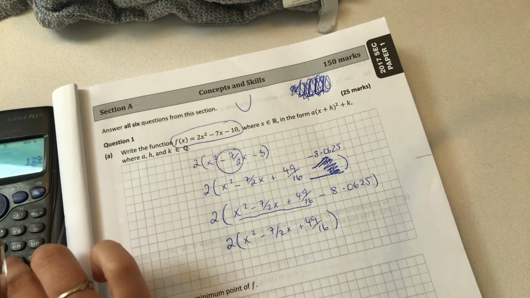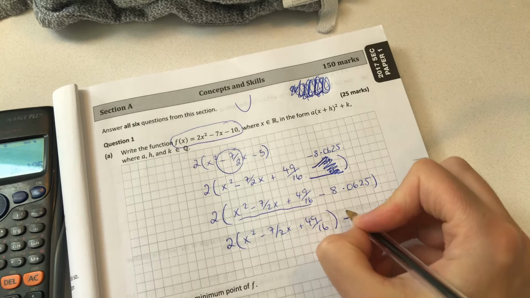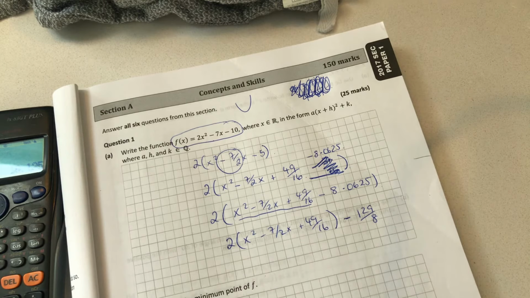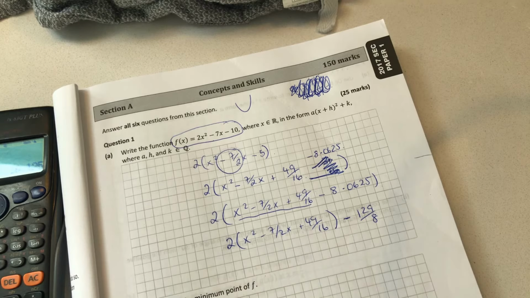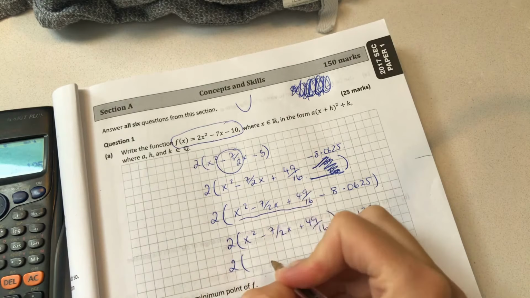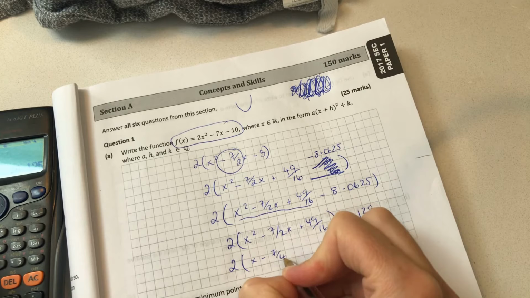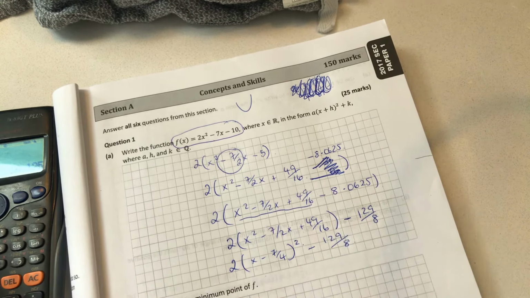gives me 129/8. Minus 129/8. Okay. And then I want to factorize this. So take this bit to the side and factorize it. And when you factorize it, it just turns into 2 bracket. So this bit here, when you factorize it, is x minus 7/4 to be squared minus 129/8.